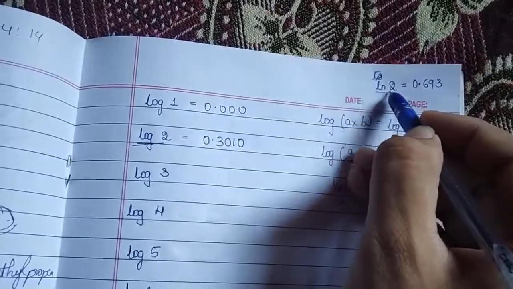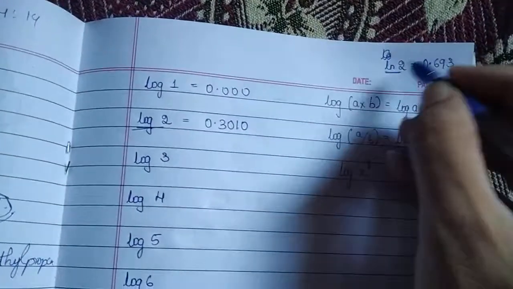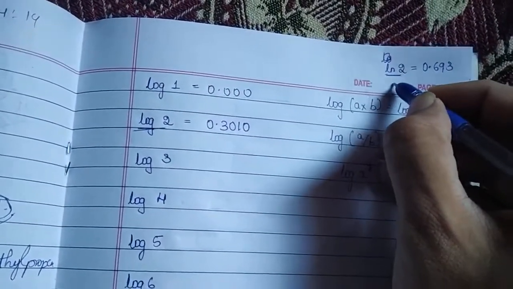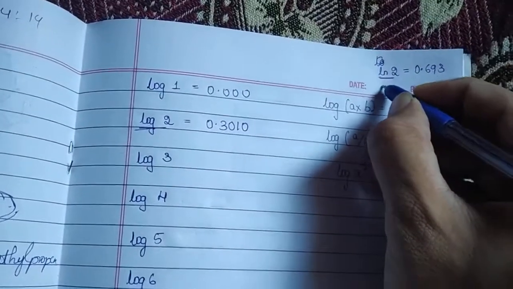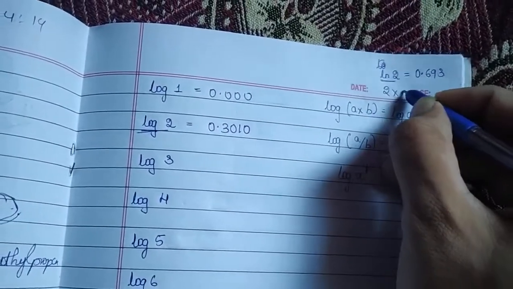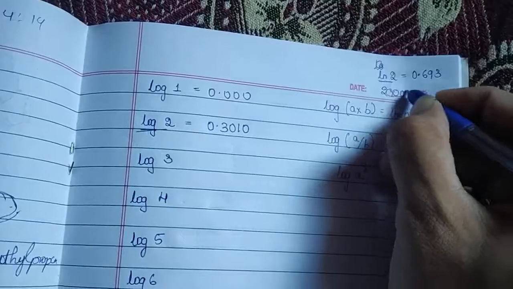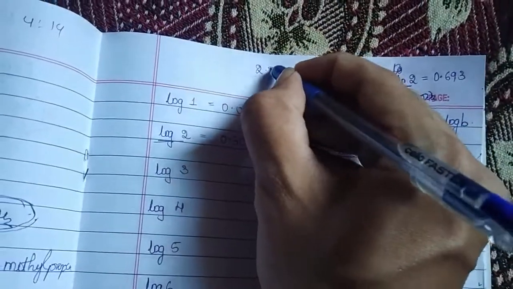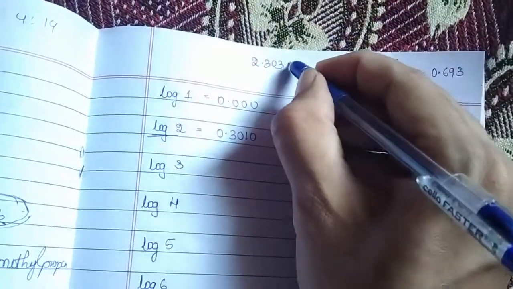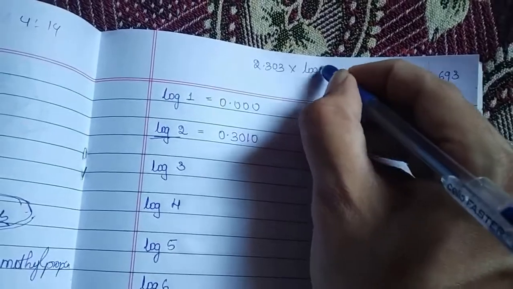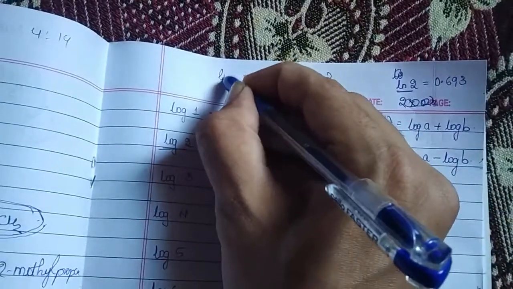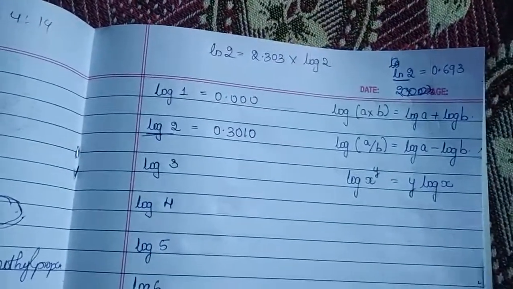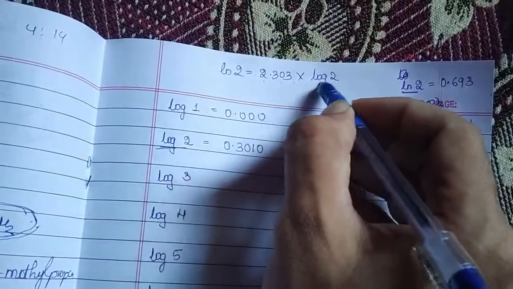Of course we know that when ln is converted to log, what we have to do? We have to multiply. That is, 2.303 into log 2 gives us the ln 2 value. Are you getting my point? 2.303 into log 2.